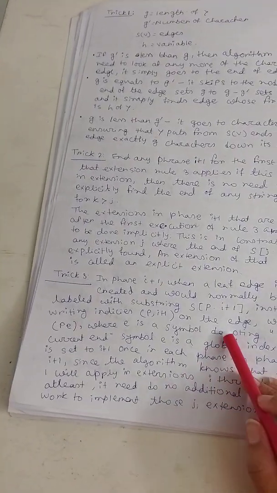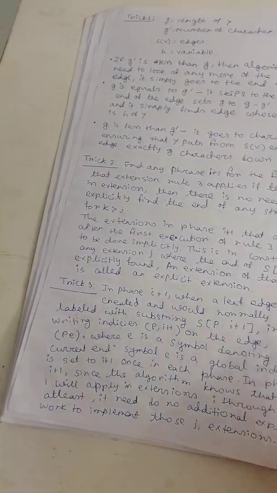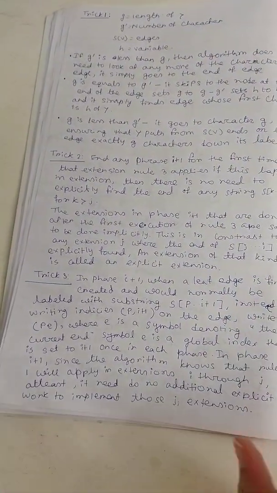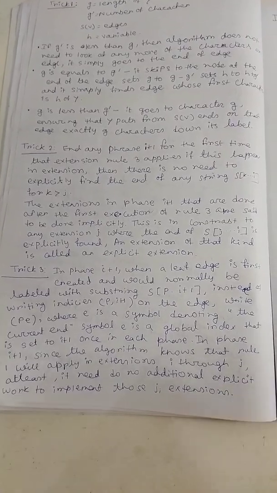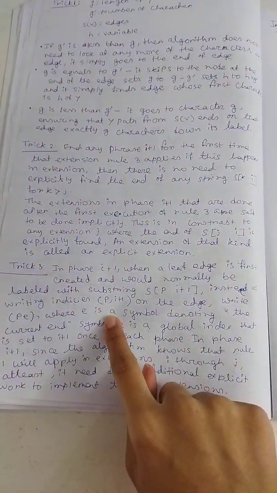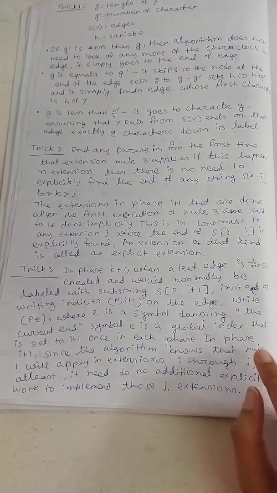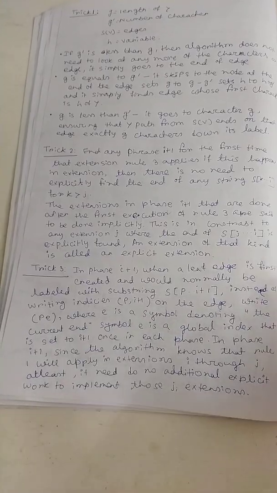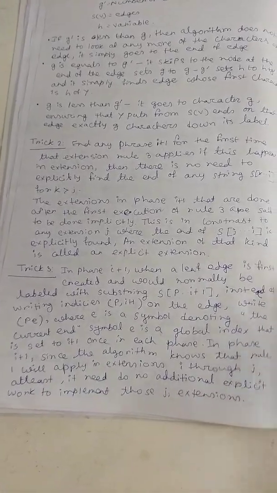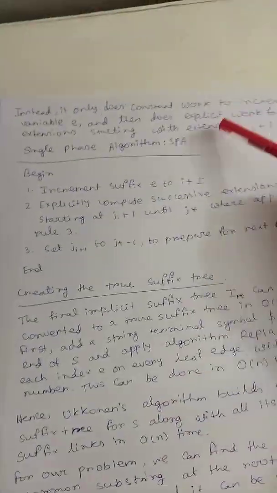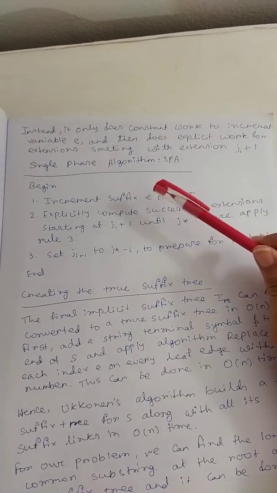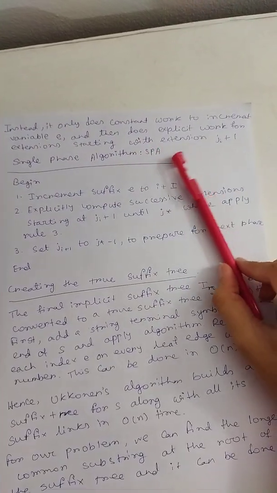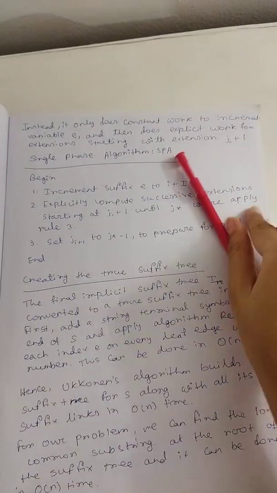Instead, it only does constant work to increment the variable E, and then the explicit work will start with extension J plus 1.